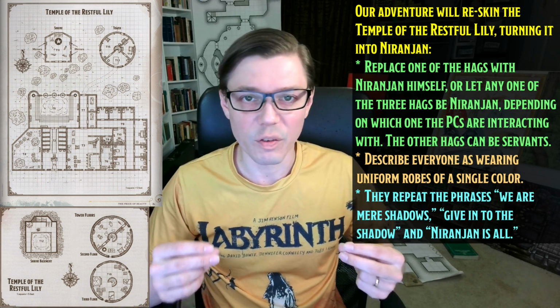We're also going to describe everyone at the ashram as wearing uniform robes of a single color. Maybe everyone is wearing saffron or vermilion or cedalan or black. But there's going to be a kind of uniformity to their appearance. Nobody's going to have any personal possessions of any kind or any personal affects or jewelry or anything like that. Just simple robes all the same. We're also going to add a few phrases which are going to be repeated over and over by the devotees of Niranjan. These phrases include, "We are mere shadows," "Give in to the shadow," and "Niranjan is all."